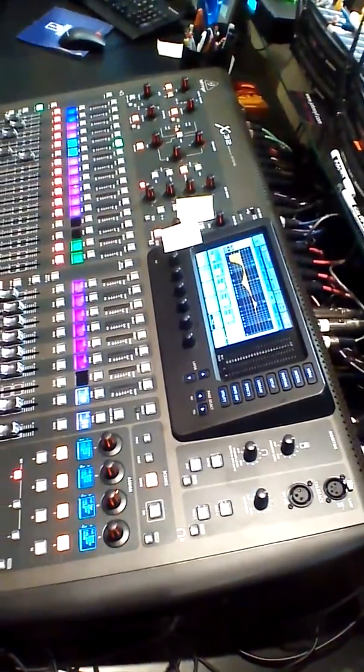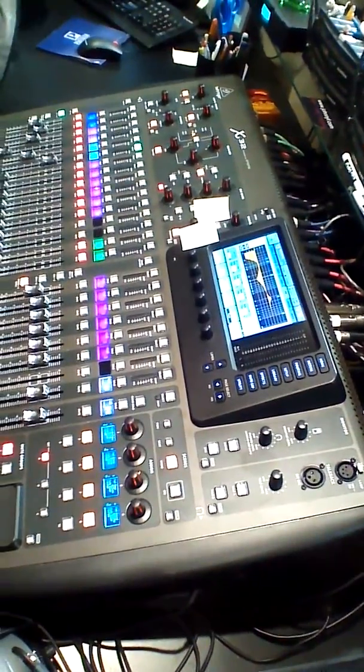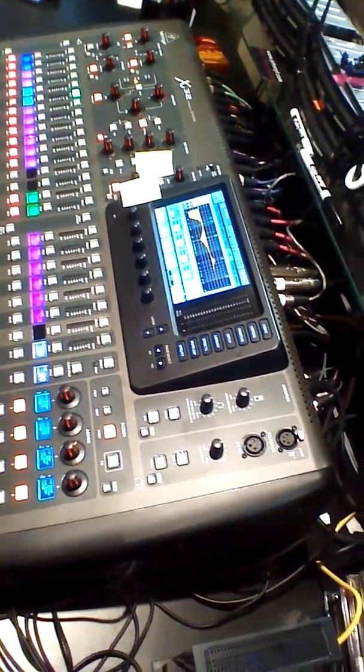Let's take this one step farther now. Taking and saving this EQ into the library so we don't lose it. Somebody want to walk us through that? No, I don't want to do it. I want to see you do it.